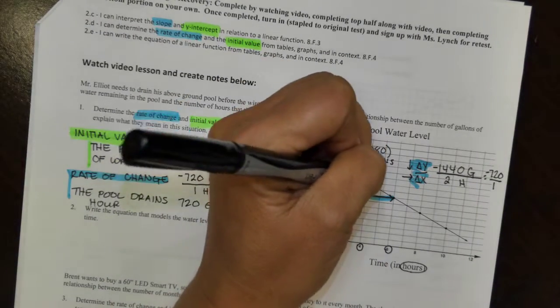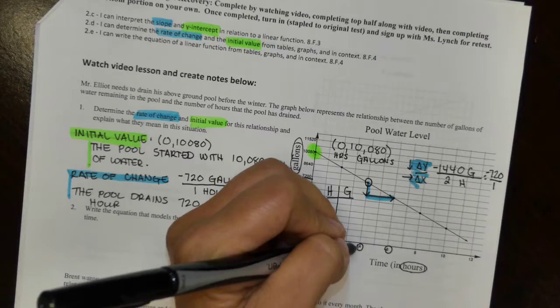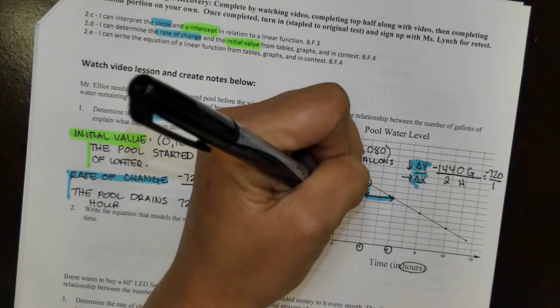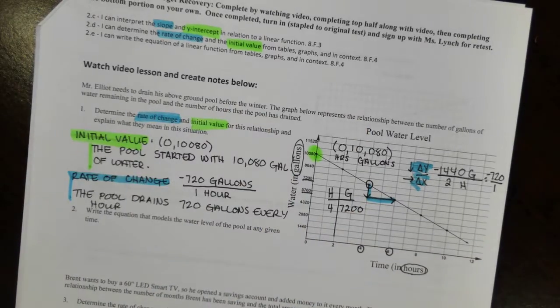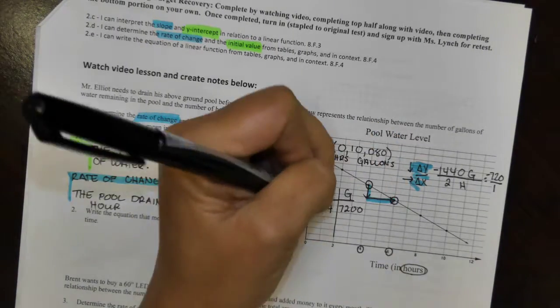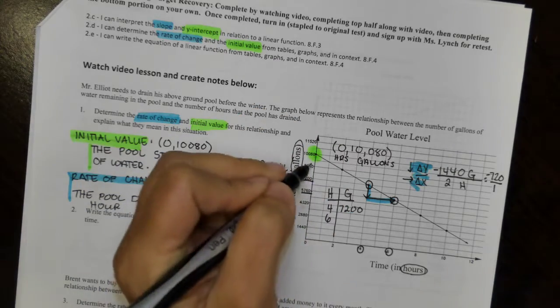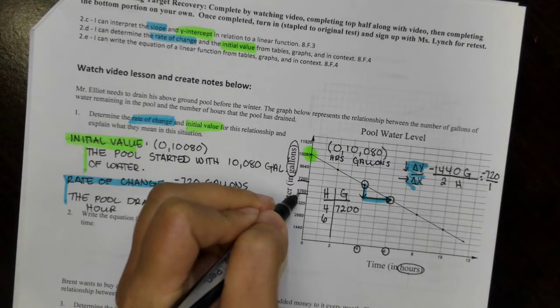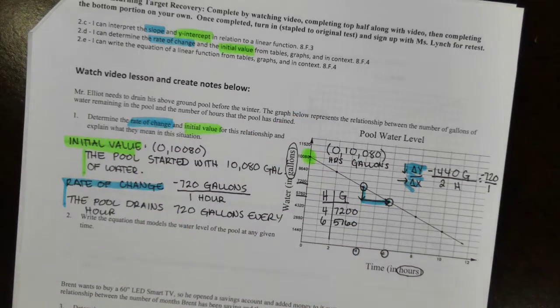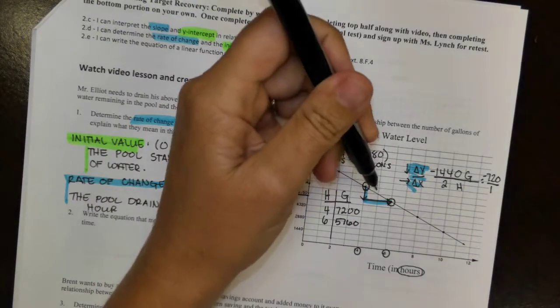So in this case I'm going to use this point. That point is 4 hours and 7,200 gallons. I'm also going to use this good point here, and that is 6 hours and 5,760 gallons. Okay, use the same exact points.